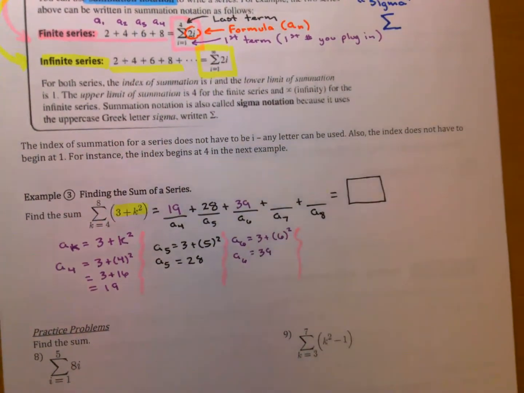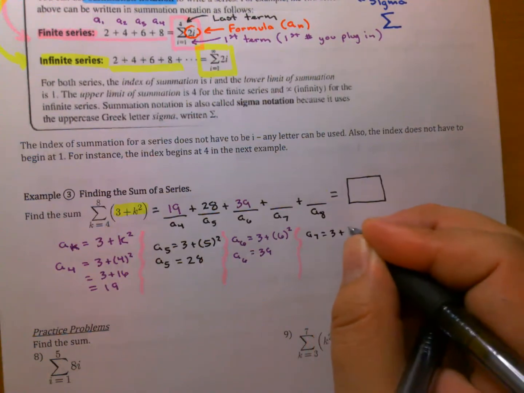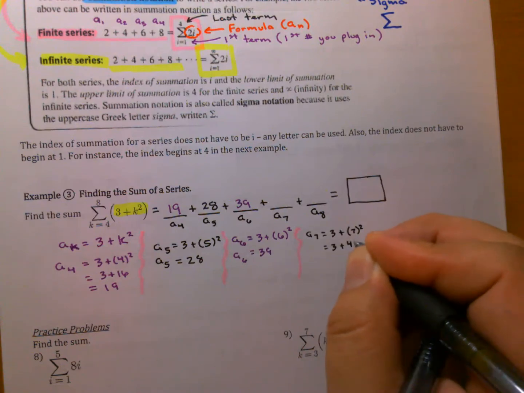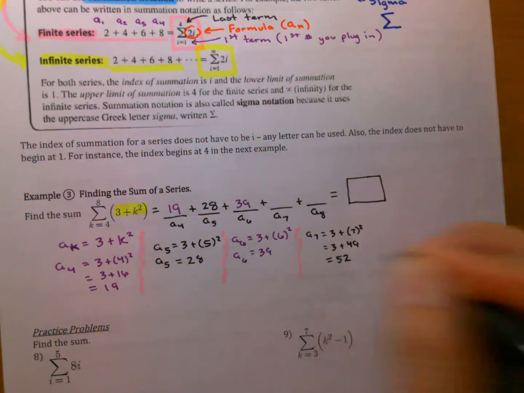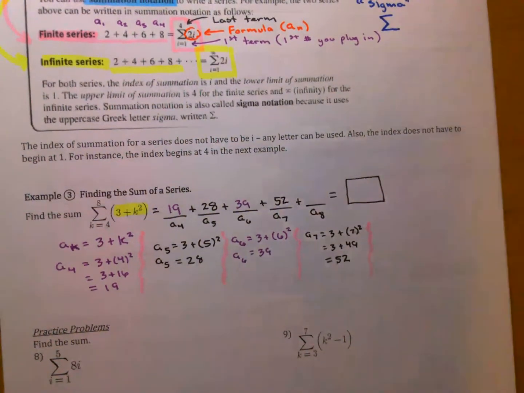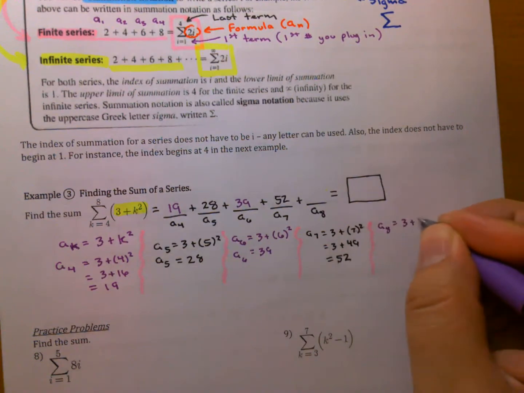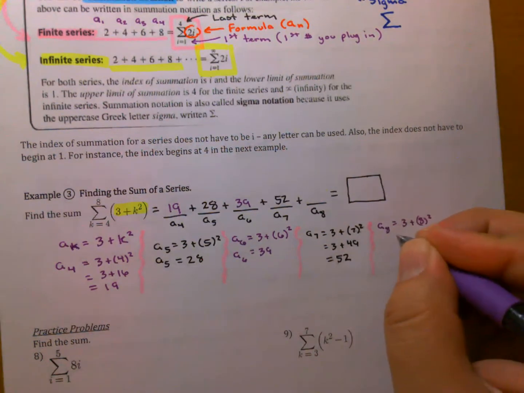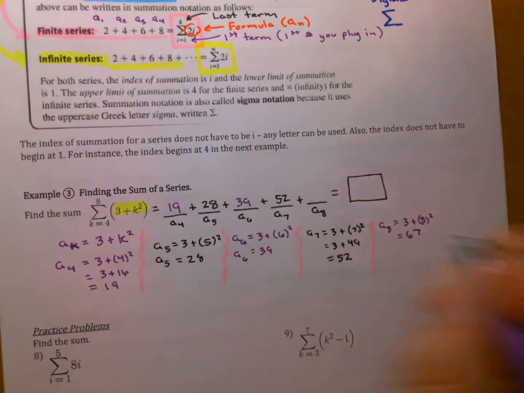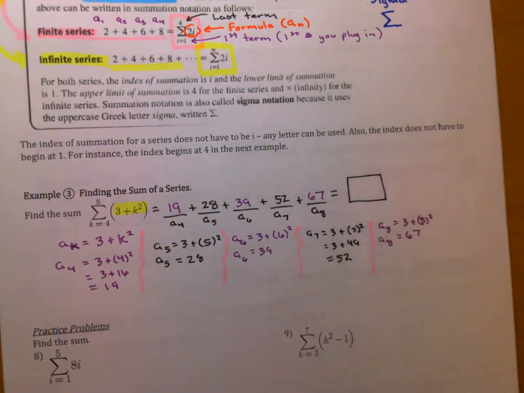All right, let's keep it going here. A sub 7 is next. So 3 plus 7 squared. We're looking at 3 plus 49. So yeah, we're looking at 52 for this one. So 52. And we still have one more to go. One last one. A sub 8, which is equal to 3 plus 8 squared. Well, 8 squared is 64. 64 plus 3 would be 67. And there's our last value for a sub 8.